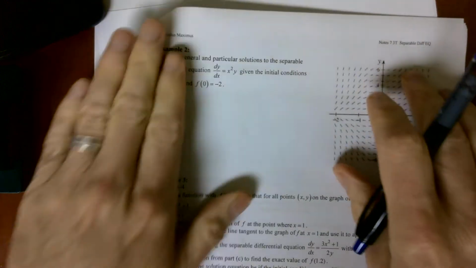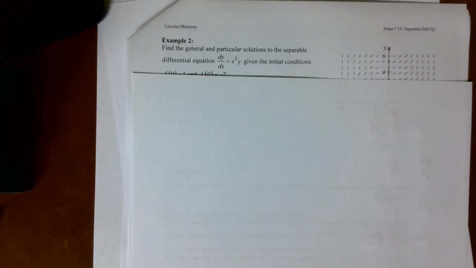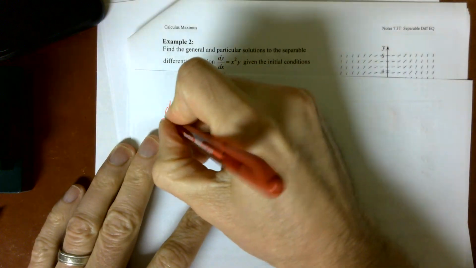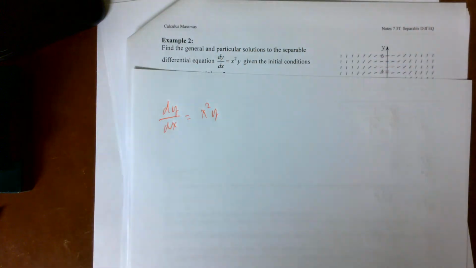So now we're ready for example 2. You need to write this one down. So if you got the page, great. If not, go ahead and write our differential equation down. So that's dy dx is equal to x squared y.